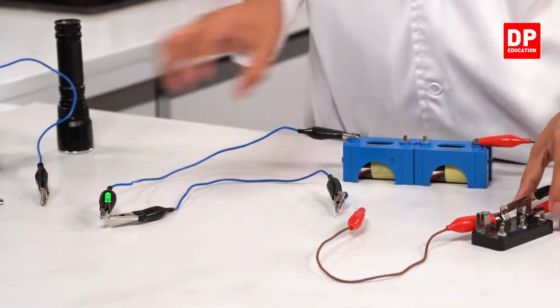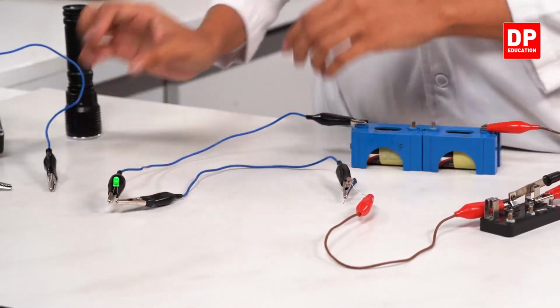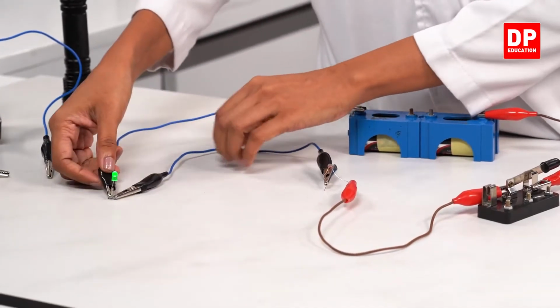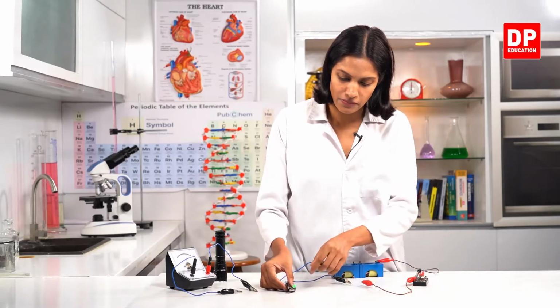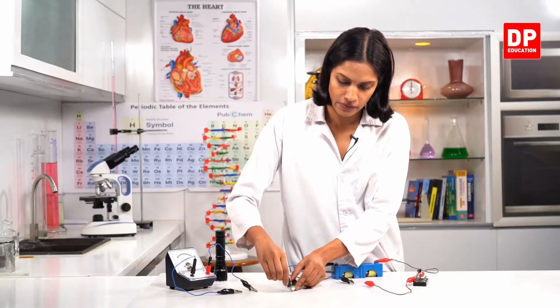What happens, children? The bulb lights up, the bulb illuminates. Right? You can see there's a certain brightness to this bulb. Okay?